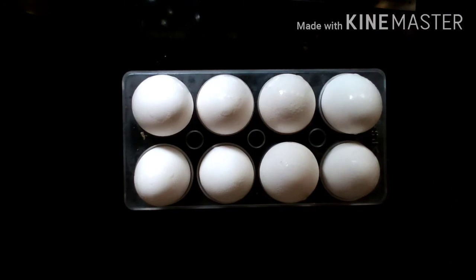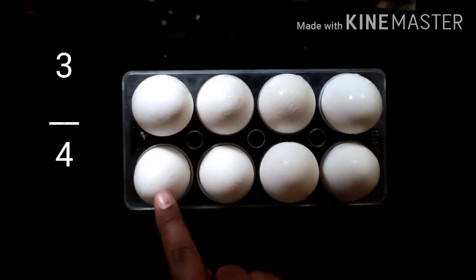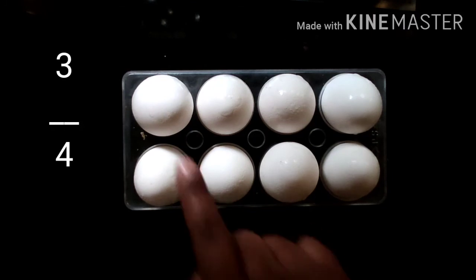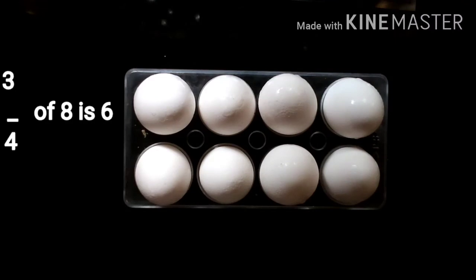What is the 3/4 of this collection? So to find the 3/4, we have to divide these eggs into 4 groups. We can clearly see if you divide them vertically, there are already 4 groups. So 3/4 means 1, 2, 3 out of 4 groups. So out of 4 groups you can take 3 parts out and that becomes the 3/4 of this collection. So if we count the 3/4 of this collection, it will be 2, 4, 6. 3/4 of 8 is 6.